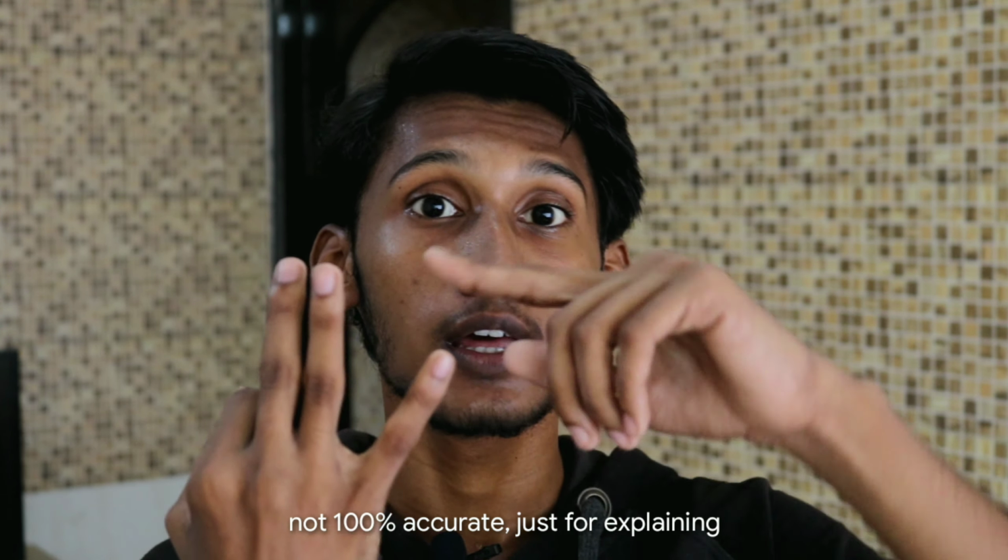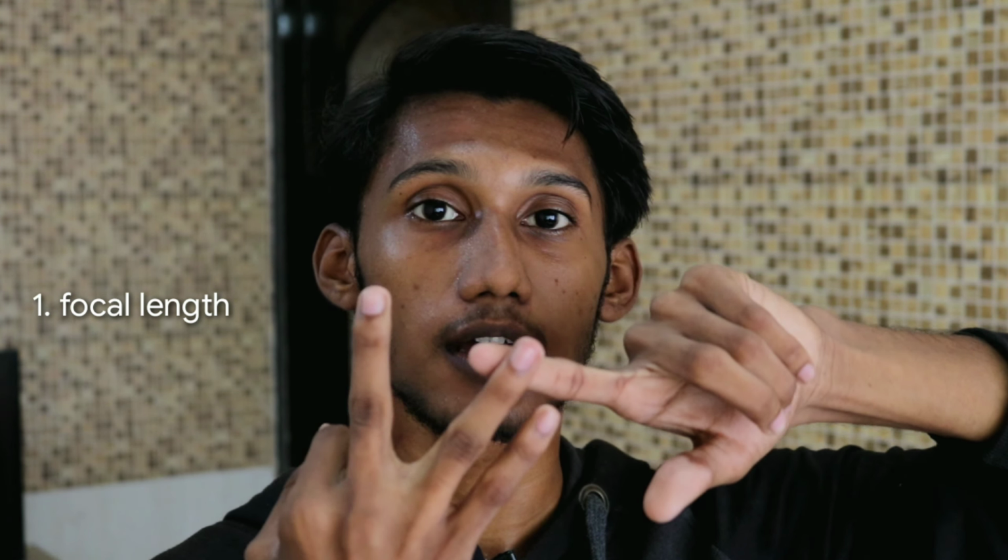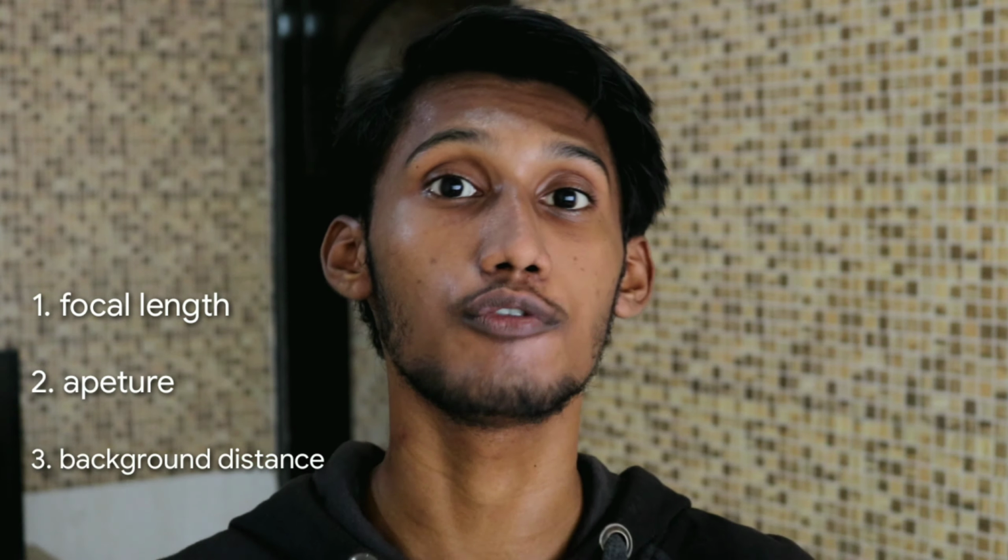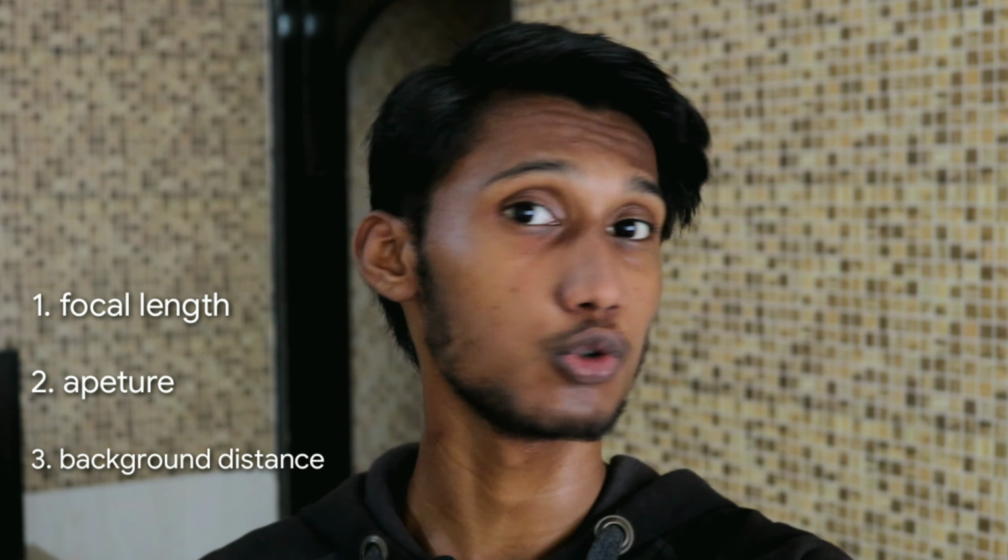So guys, before getting started, you need to understand how bokeh is formed. Bokeh is formed due to the compression made from your lens into the camera. The compression is formed by three methods: focal length, aperture and the distance of your subject from the camera to the background.